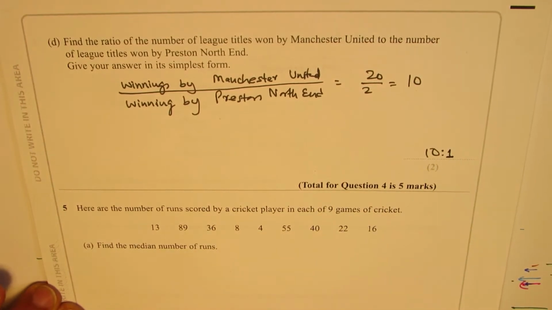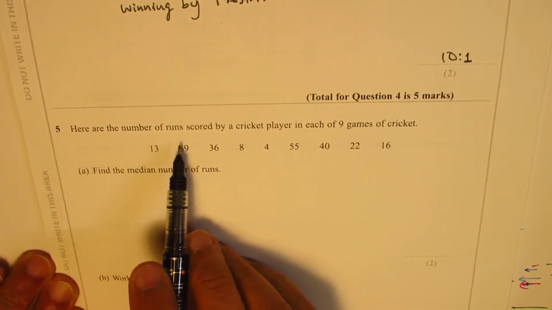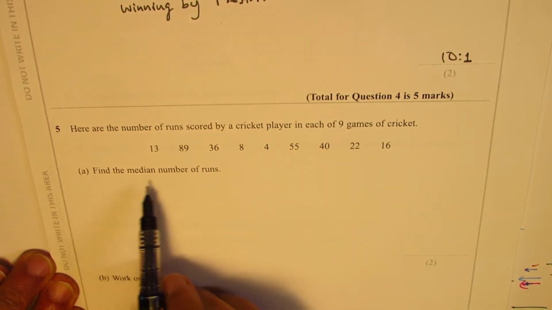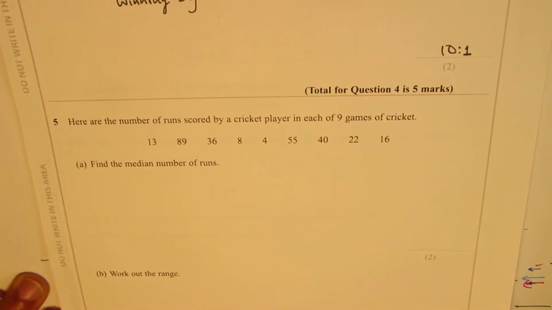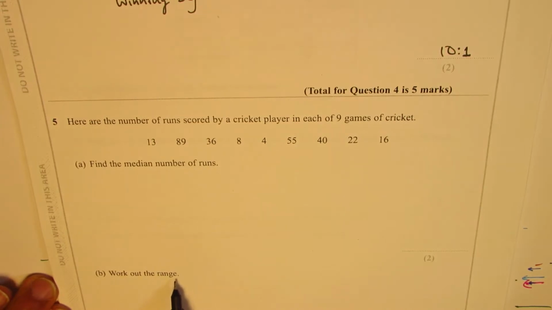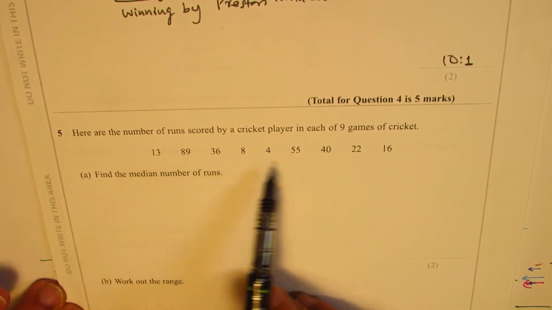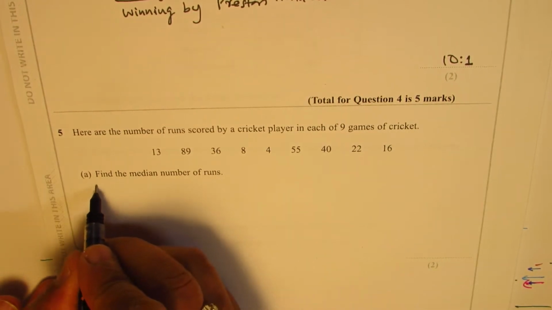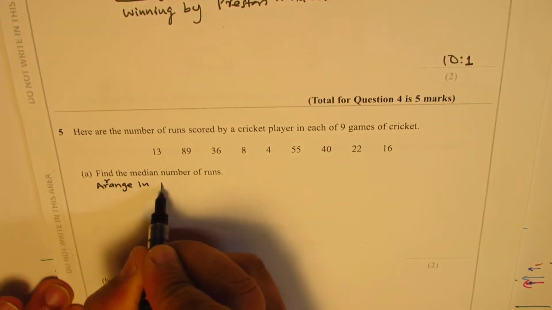Now let's see question number 5, which is, here are a number of runs scored by a cricket player in each of the 9 games of cricket. Find the median number of runs, and part B is, you need to work out the range, right? So these are the two things which you need to figure out. Now to find the median, we have to find the center number when they're arranged in a particular order. So let's try to arrange them in increasing order. So the first step here is to arrange in increasing order.